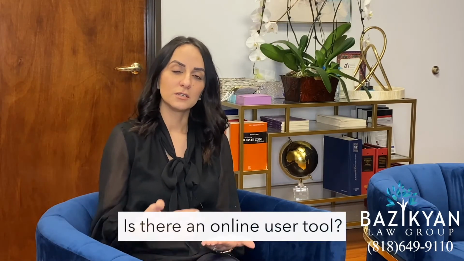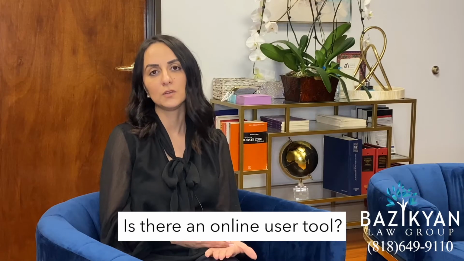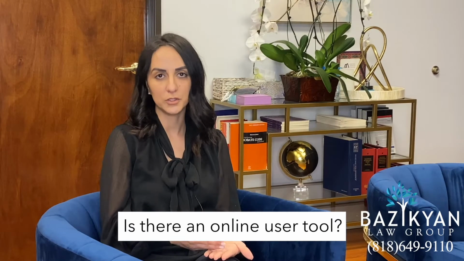The way the law is structured is in a 3-tiered system. Which basically means that at the very first tier, the servicer, and in this case the servicer could be Coinbase, it can be PayPal, it can be any online company that is servicing your digital assets, is going to look to see if you have enabled an online user tool.